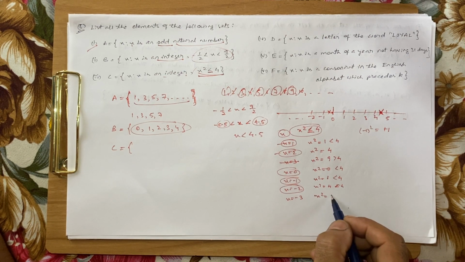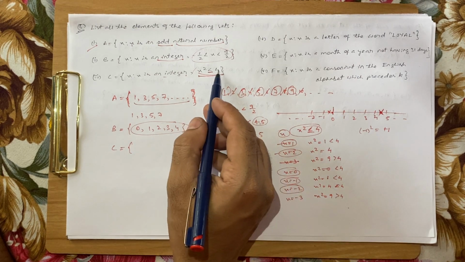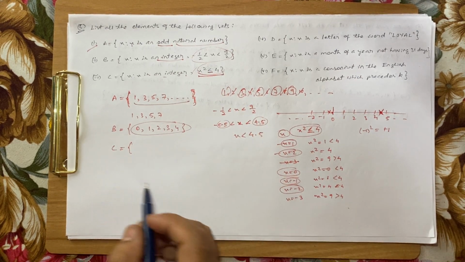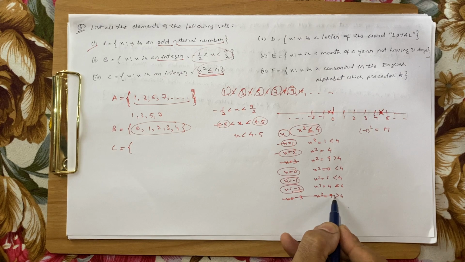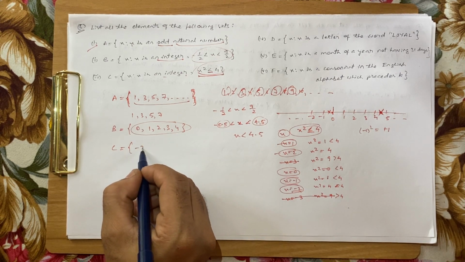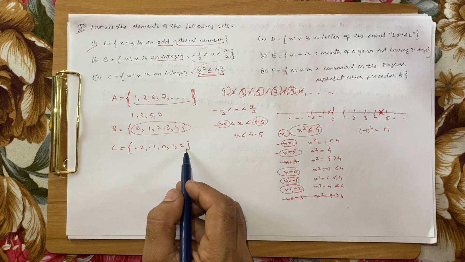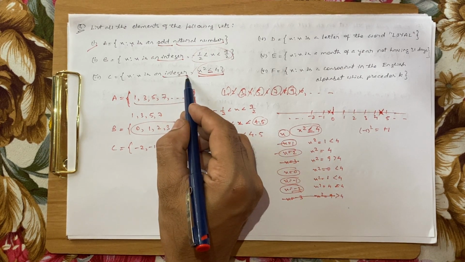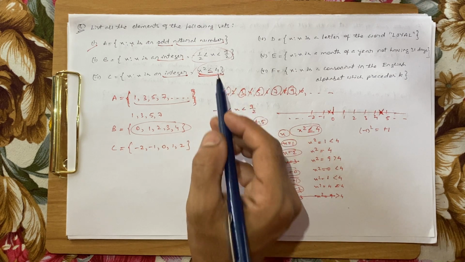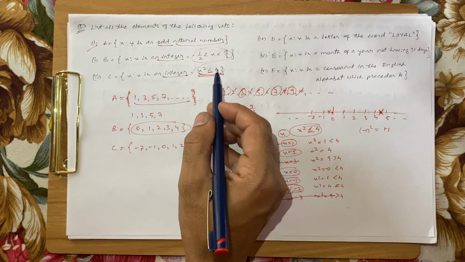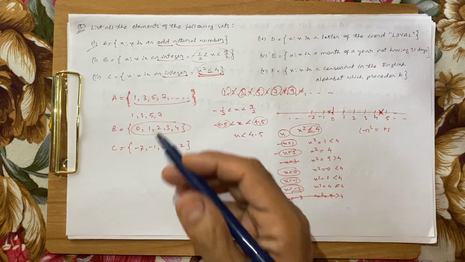X square will become 9, which is greater than 4. I cannot do that. This is the condition given. So the elements are what? This cannot be included. So the elements are -2, -1, 0, 1, and 2. Okay, these are the numbers. That is also integers. That is also satisfying this condition, that whenever I square this number, I get a number which is less than or equal to 4.